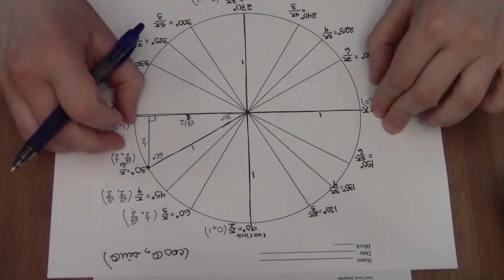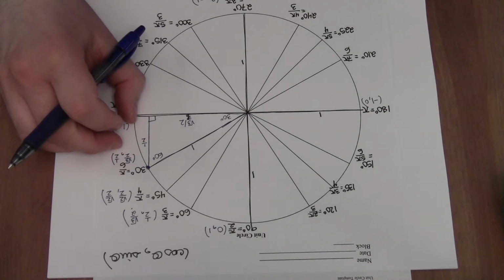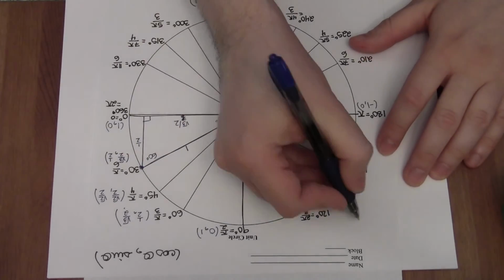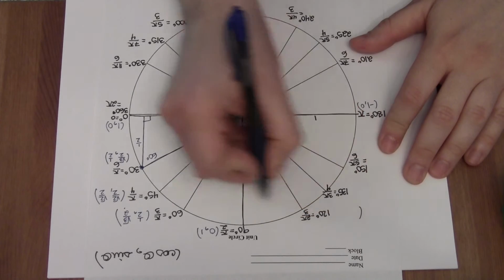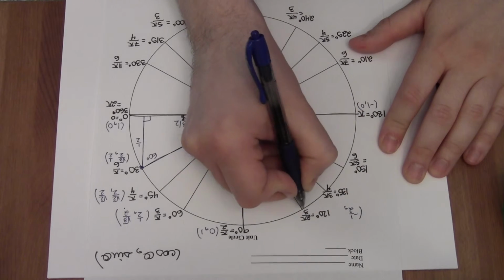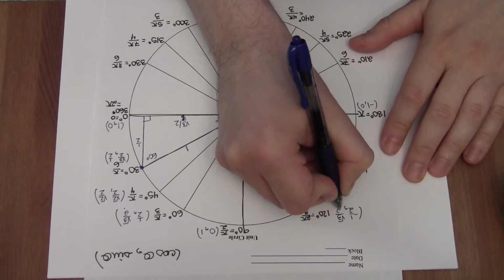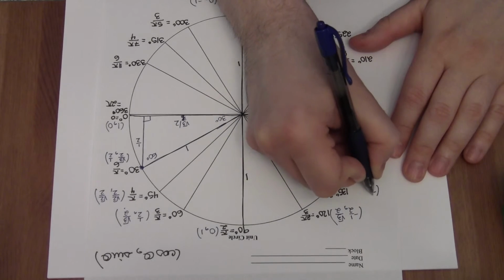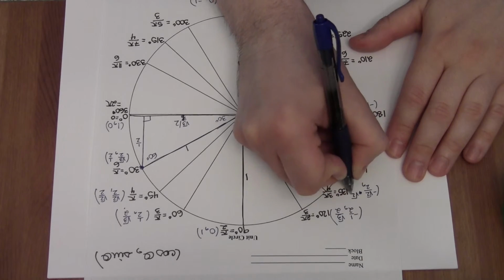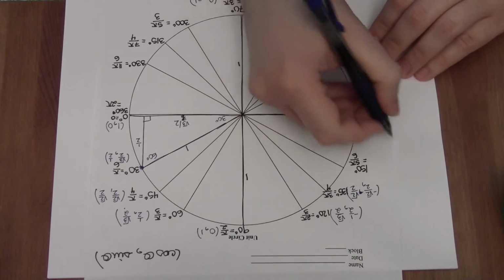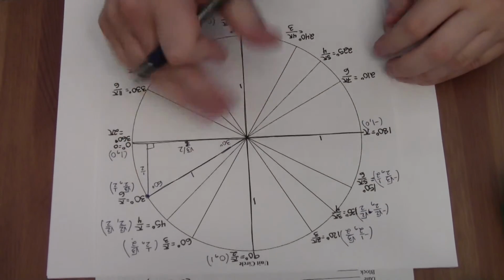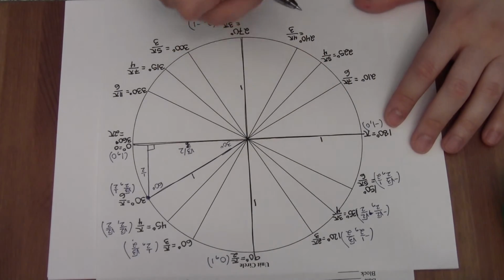I can now use some symmetry combined with what I know about signs in my second, third, and fourth quadrants to get the coordinates of all the other angles. At 120 degrees, my x-coordinate has to be not 1/2 like it was at pi over 3, but negative 1/2 since I'm moving to the left to get there. Negative 1/2, root 3 over 2. At 135, I have negative root 2 over 2, positive root 2 over 2. At 150 degrees, I have negative root 3 over 2, 1/2. And I already filled in 180, or pi, as negative 1, 0.